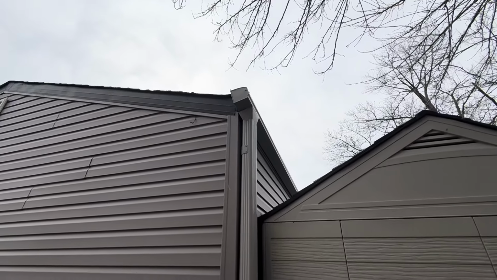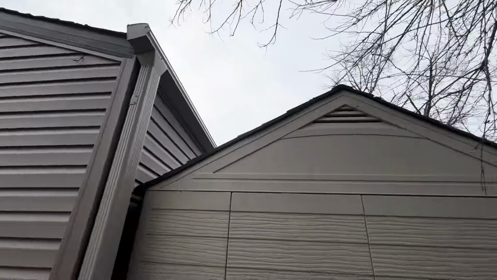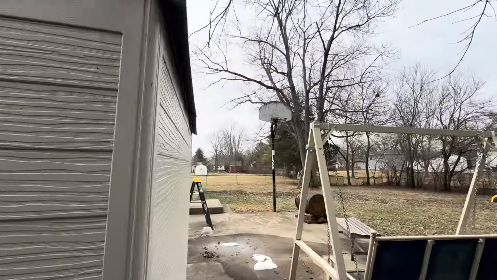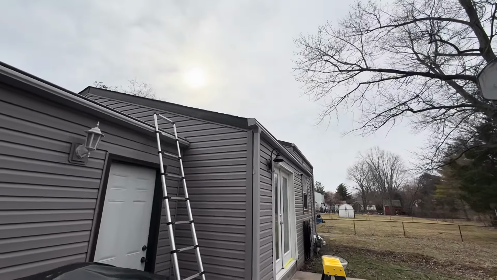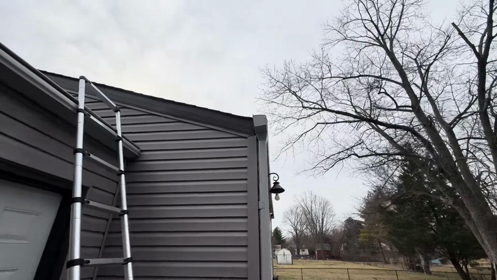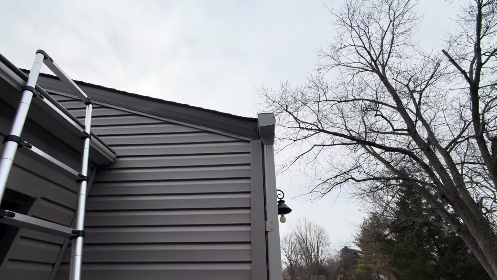You only get a 2-year warranty. That's it. By the time you figure it out, it's too late. They don't owe you anything. It's too bad, but that's not the right way. Gutters are not supposed to be leaning backwards. They're supposed to be perfectly level.